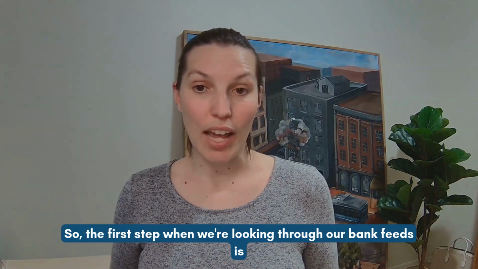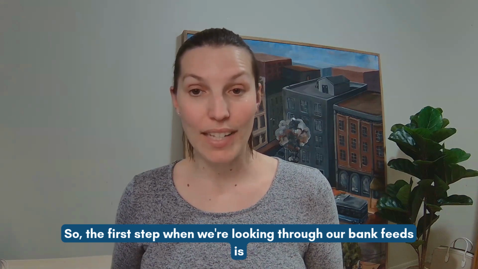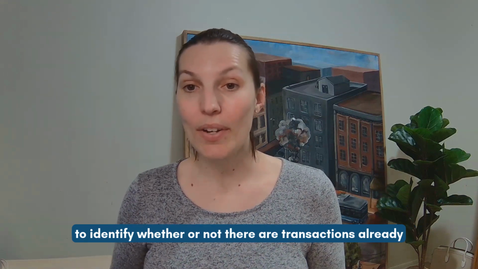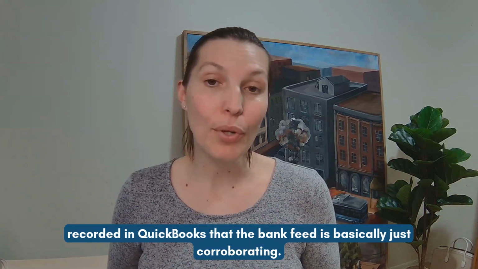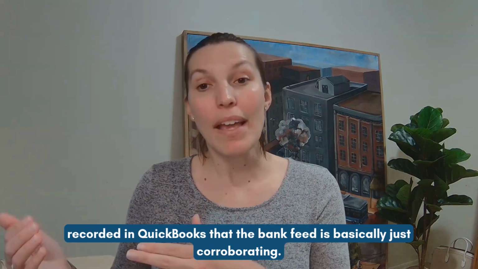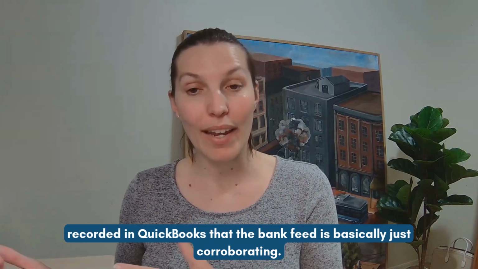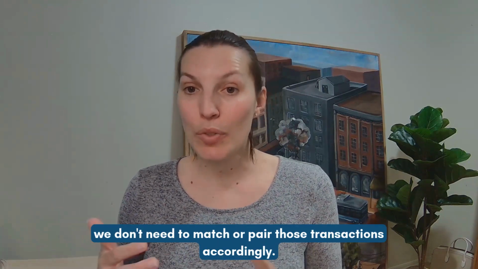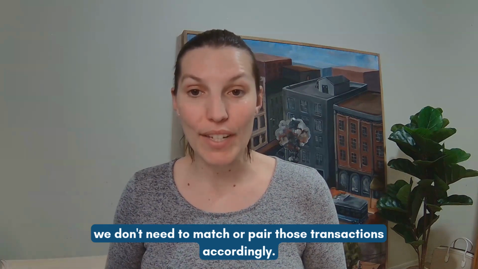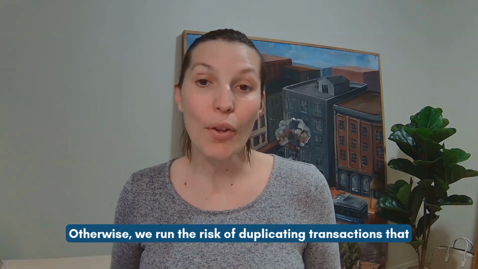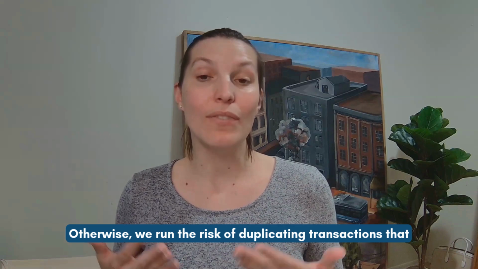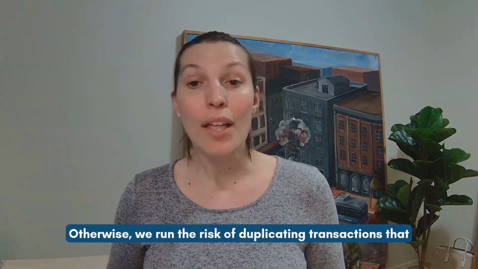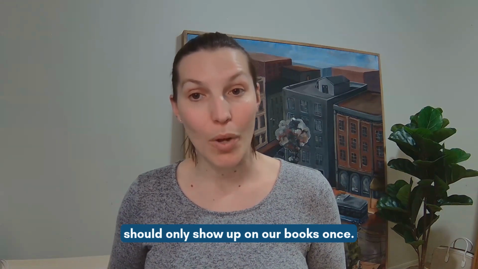So the first step when we're looking through our bank feeds is to identify whether or not there are transactions already recorded in QuickBooks that the bank feed is basically just corroborating. If this is the case, we do need to match or pair those transactions accordingly. Otherwise, we run the risk of duplicating transactions that should only show up on our books once.